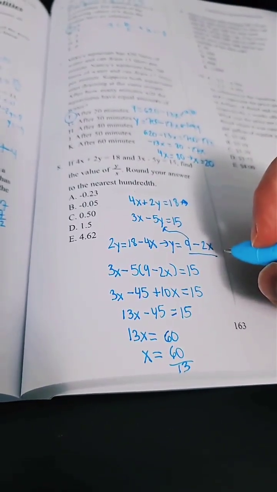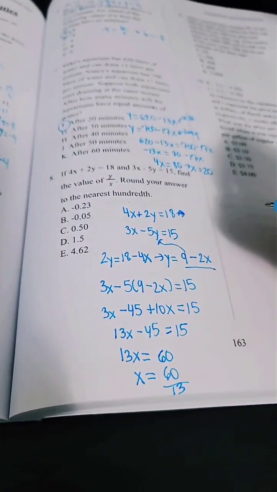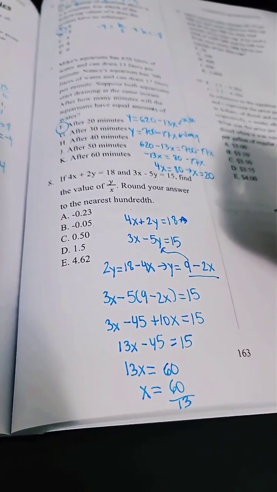Someone said slow down. AI, I'm not AI, but I'm doing this live, okay? So hold on. Give me a second.